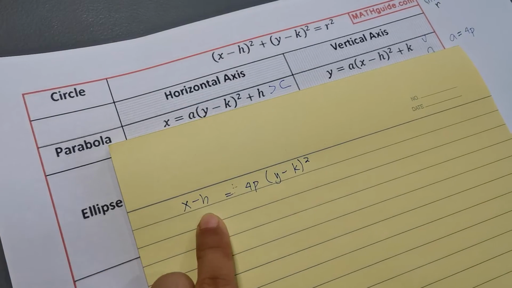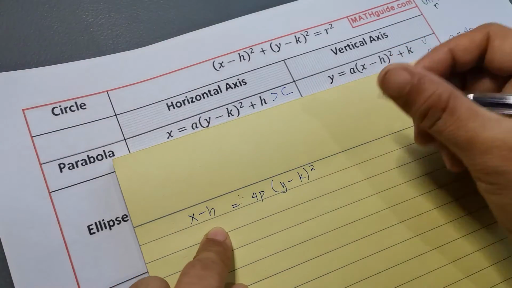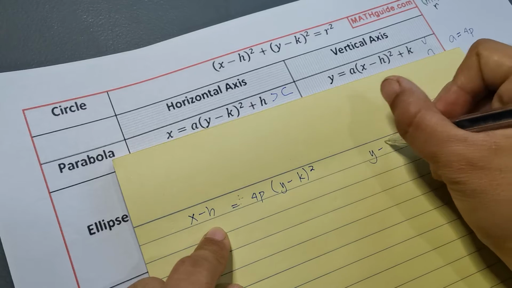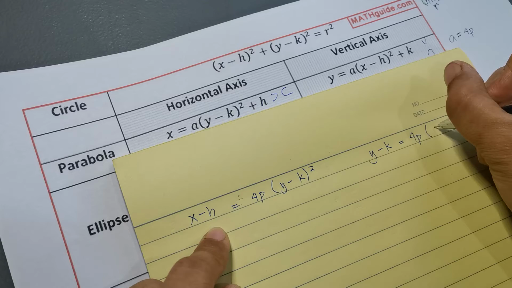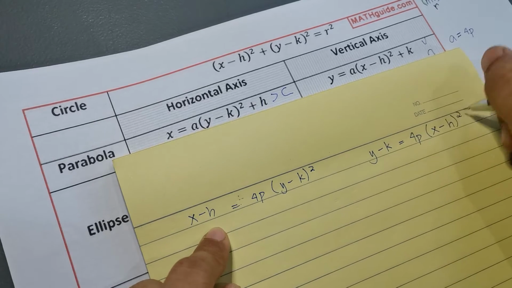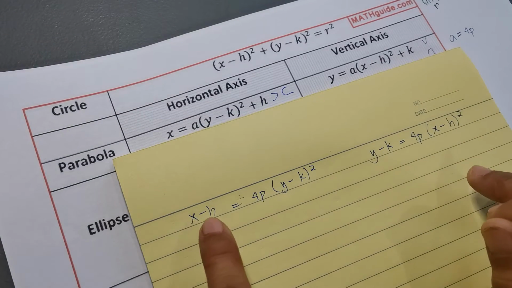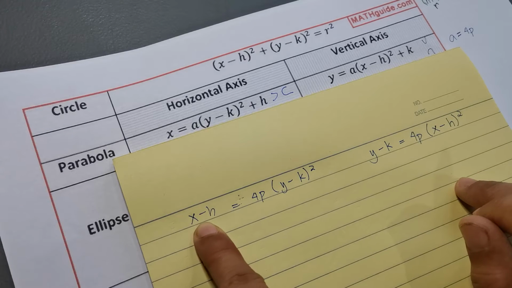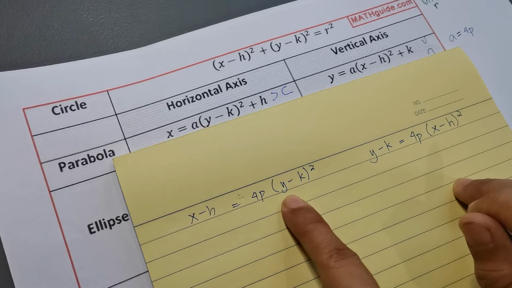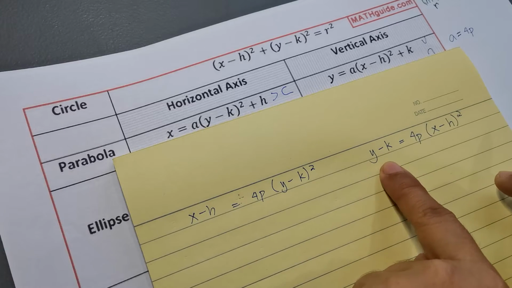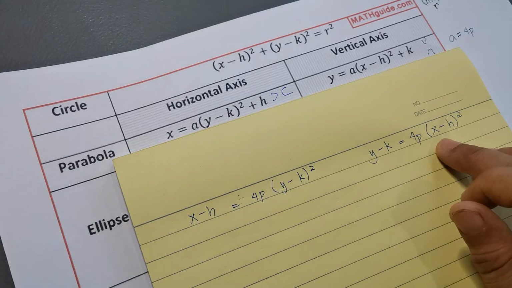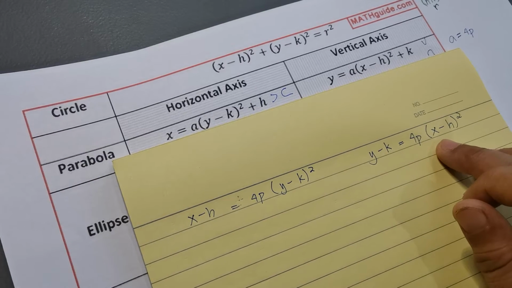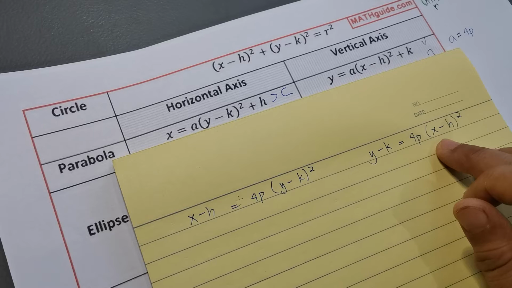Okay, so pwede rin siyang isulat na ganyan. And then that one can also be written as y minus k equals 4p times x minus h quantity squared. So kung mapapansin ninyo, yung x natin dito is not squared, yung y ang na-square. And then on this one, yung y naman ang hindi na-square, yung x ang na-square. So, for parabola, either one of the variables is squared. Hindi sila parehong na-square. Okay?